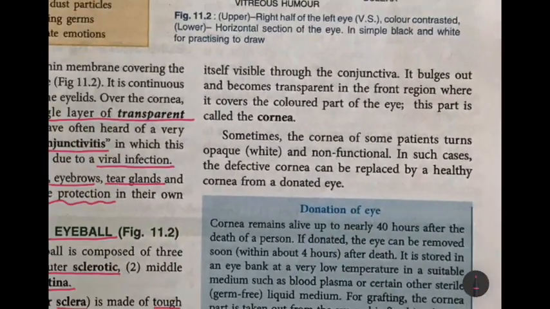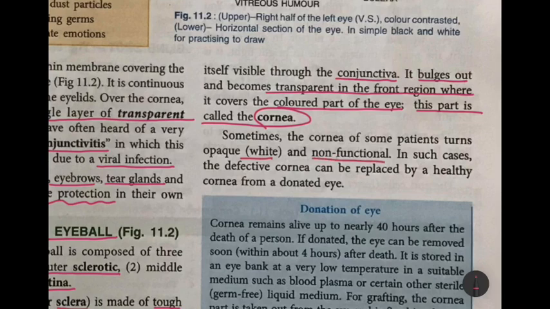The sclerotic layer is visible through the conjunctiva. If you remember, I just told you that the conjunctiva and the cornea in the front part of your eye are transparent. So it bulges out and becomes transparent in the front region where it covers the colored part of the eye, which, as I told you, is known as the cornea. Sometimes the cornea of some patients turns opaque, white in color. It is non-functional, and these people are blind; they cannot see.